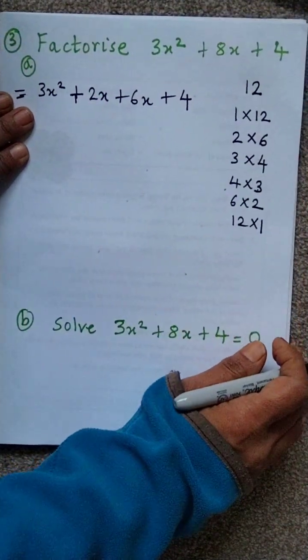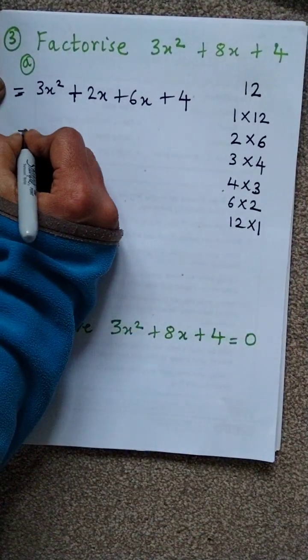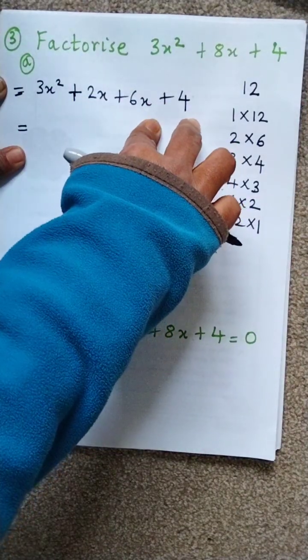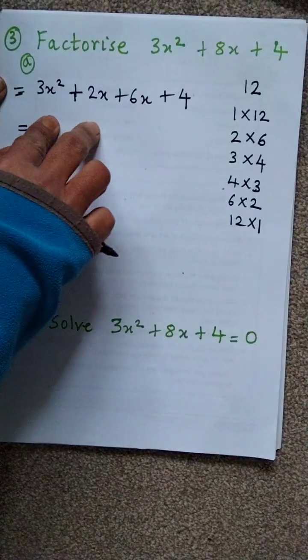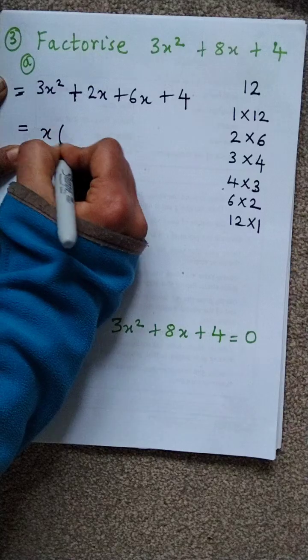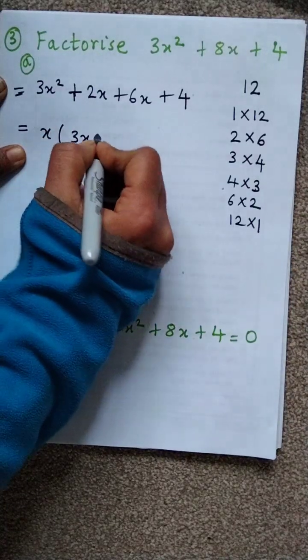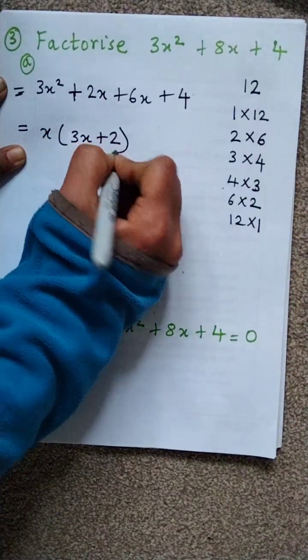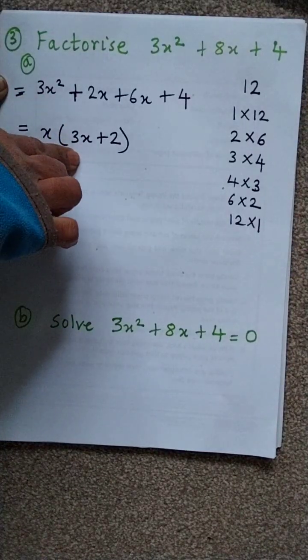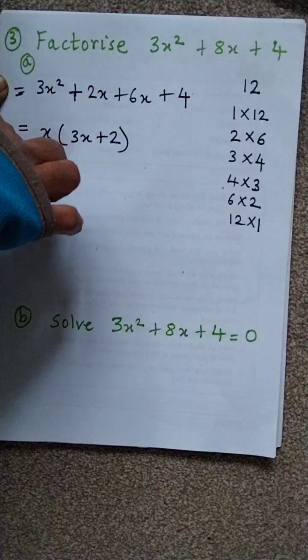Now we take common in the first 2 terms and again in the last 2. In the first 2, what is common? X. What remains? 3x plus 2. X is taken outside, so what remains is 3x plus 2.